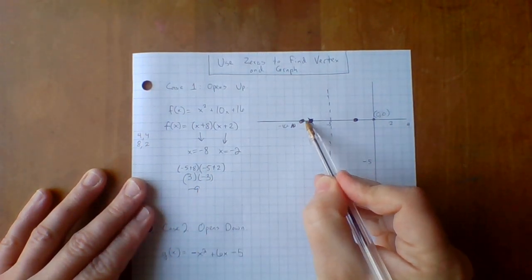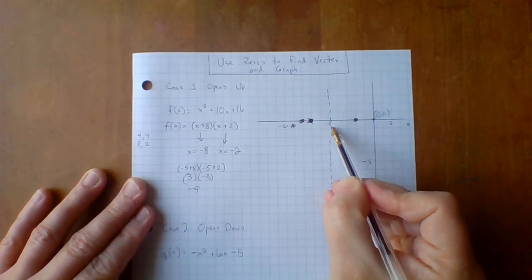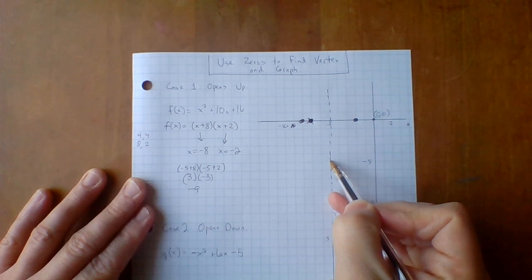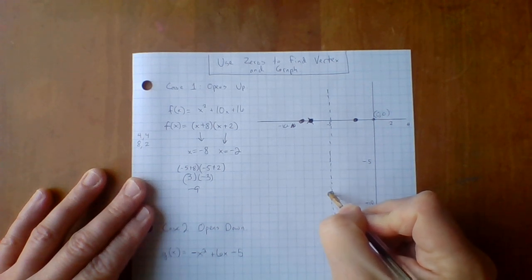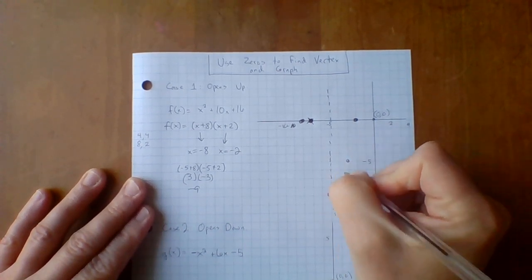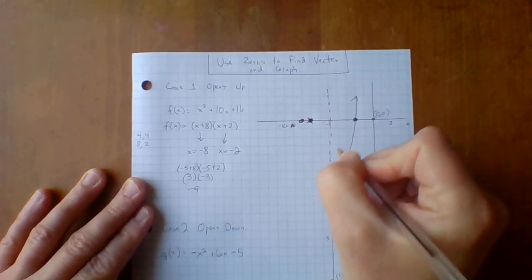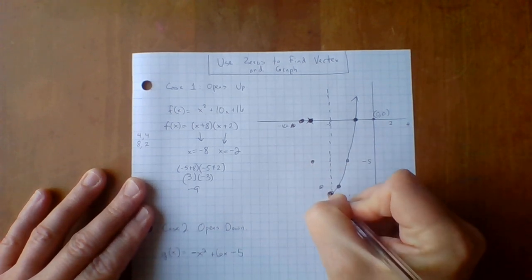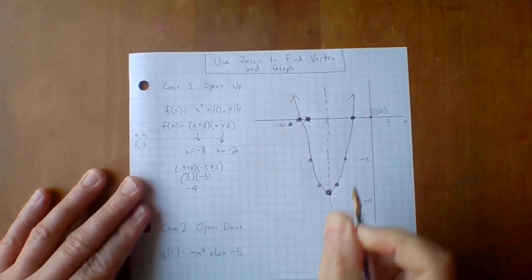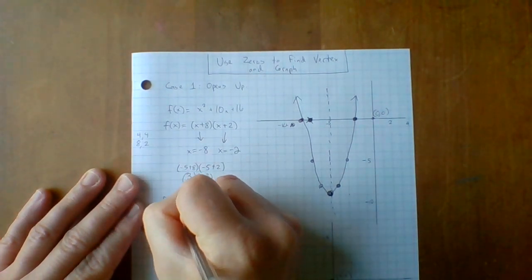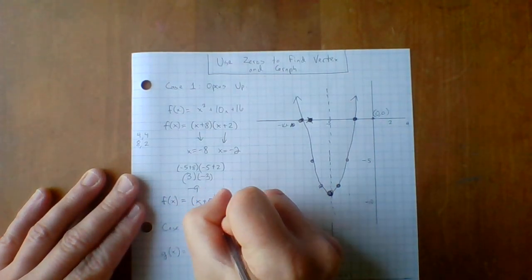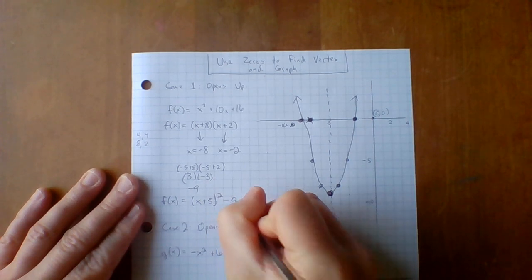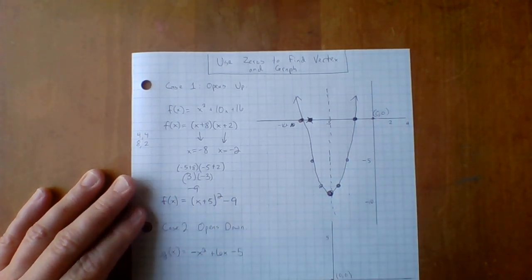But I could also know that if I'm going over 3 units, I go down 9 units, because 3 times 3 is 9. So 1, 2, 3, 4, 5, 6, 7, 8, 9. Good. There's the vertex. And so then I go over 1 and up 1, over 2 and up 4, over 3 and up 9, and I get that. Remember, when we're graphing a parabola, however much you go over, you square that amount to figure out how much to go up. And then finally, I can say that in vertex form, this would be x plus 5, because 5 is the x coordinate of the vertex, and then minus 9. So x plus 5 squared minus 9.